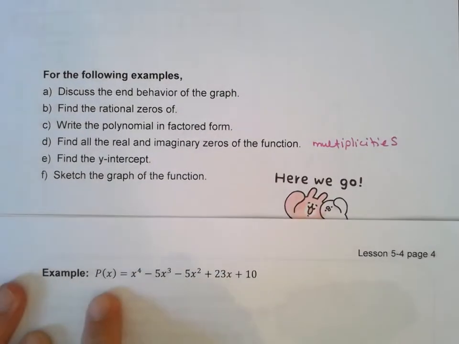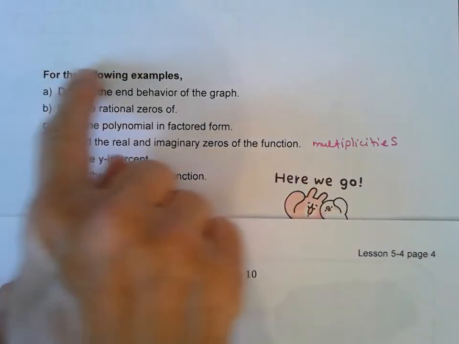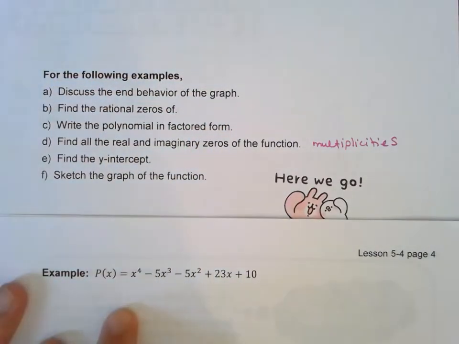For this next function, we're going to do the same thing we did in that last video, but this one's going to take a little bit more work because it has a higher degree. So we're still doing these steps whenever we go through this example.